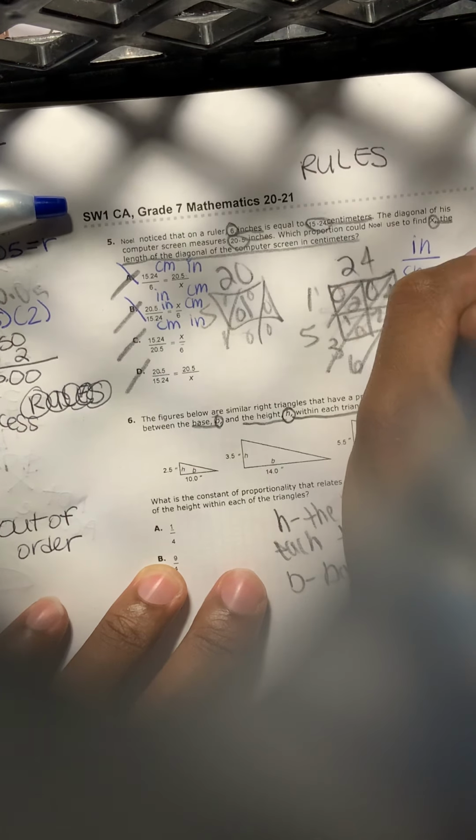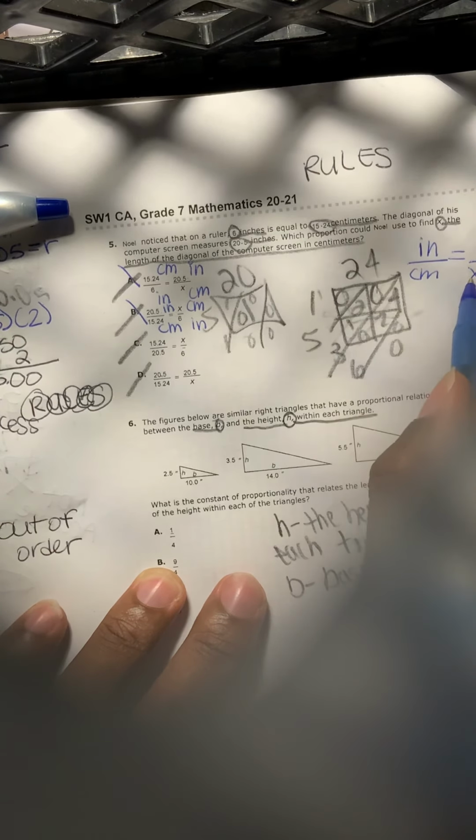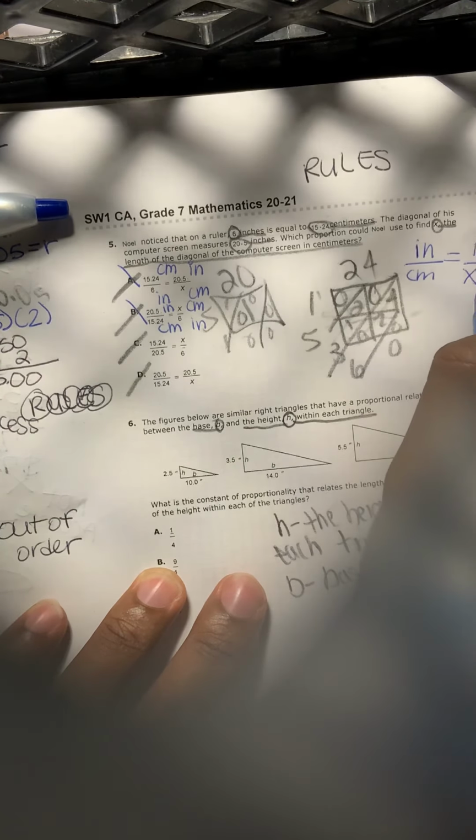inches over centimeters equals inches over x. And in this case, x is a variable, which is the same thing as the variable we're looking for, and will be in centimeters. Okay? So it has to be centimeters over centimeters.